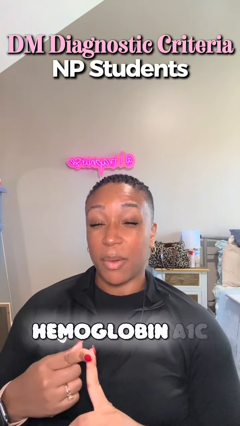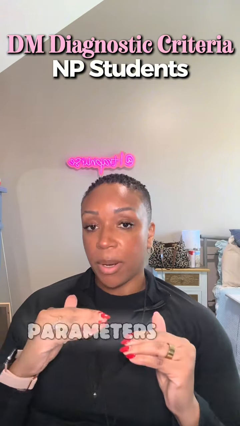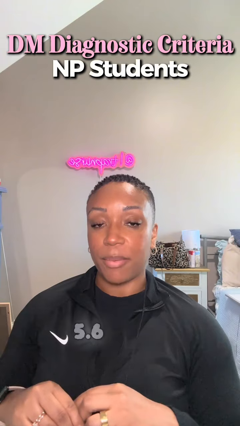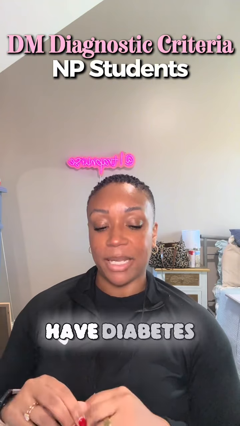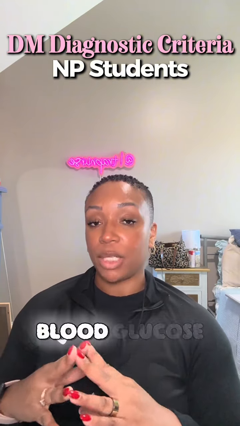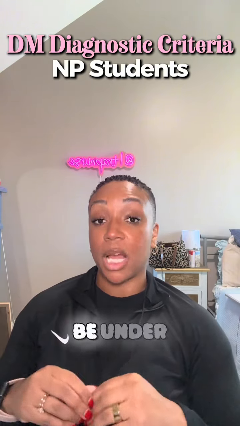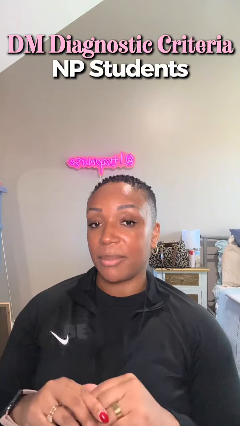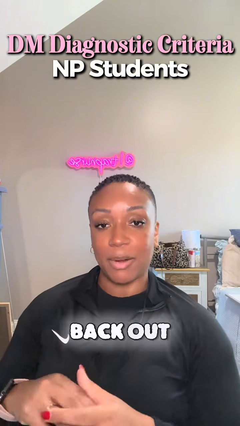It's going to be our hemoglobin A1C, a random blood glucose, a 2-hour glucose test, and then we're going to do a fasting glucose. So normal parameters that we're looking for: A1C is going to be anything less than 5.6. Anything under 5.6, we're in the clear, and that means that this patient, according to our A1C, does not have diabetes. Or we're looking for a fasting blood glucose under 100. And with our 2-hour glucose test, we want it to be under 139. And then there's really no parameters for the random glucose, but we want it to be normal, because I could have just ate a fat piece of cake and my blood sugar could spike, but it will normalize back out afterwards.